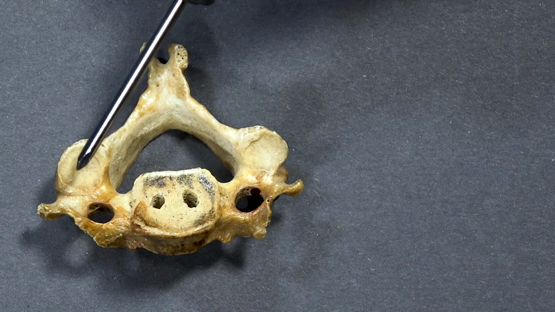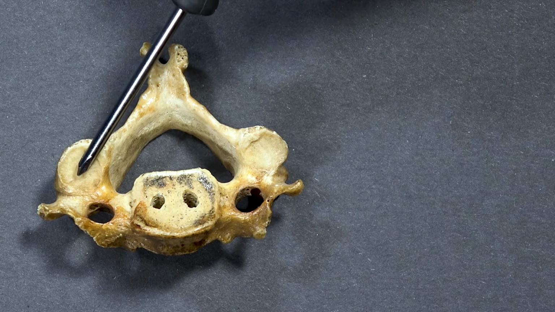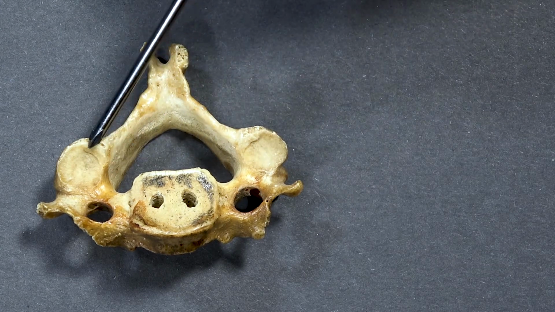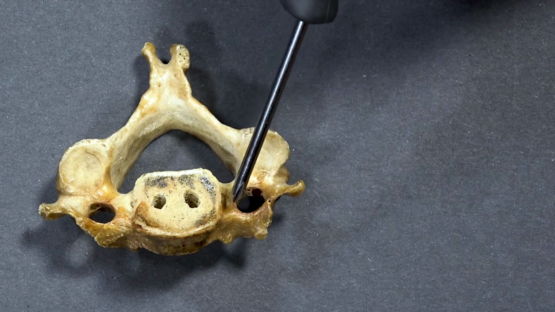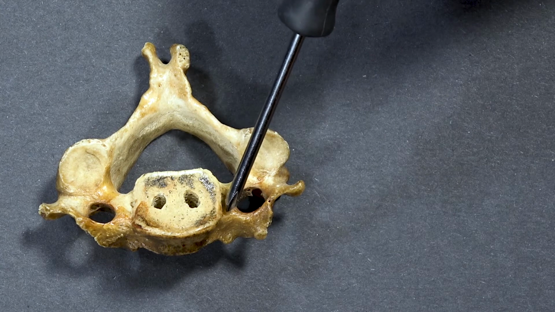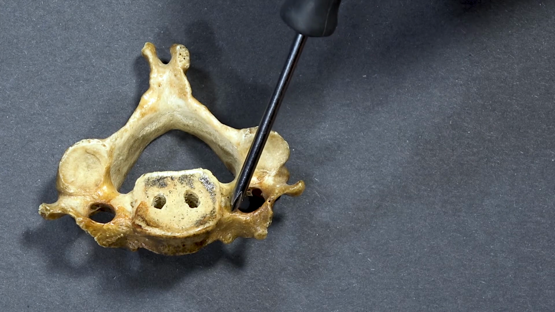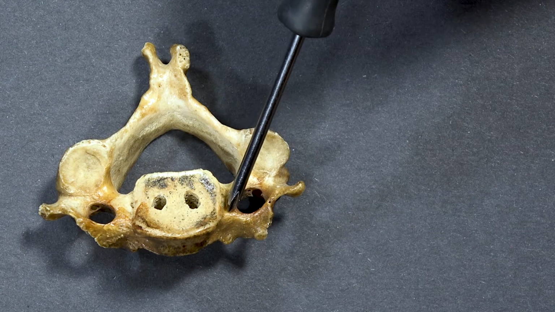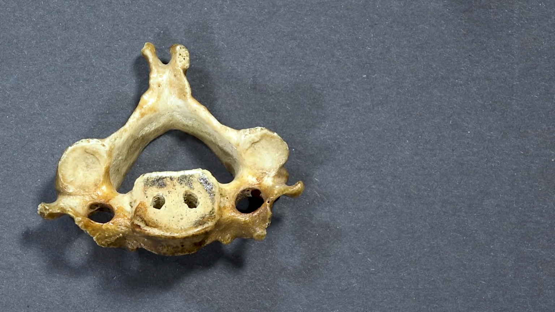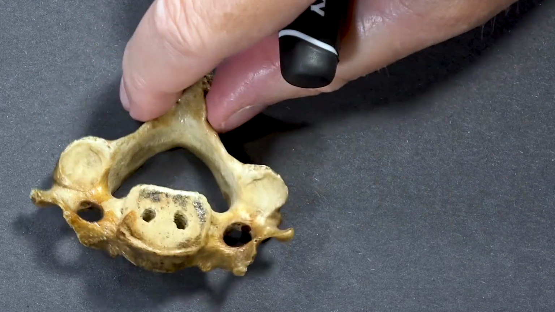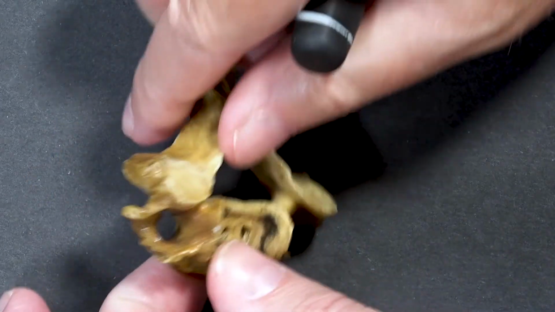So these must be the facets of the inferior articular processes here. You can see the pedicle right here. You can also see, this is called the root of the transverse process, the anterior strut, the root of the anterior strut right here. The root connects to the vertebral body. All right, I think that's pretty much it.